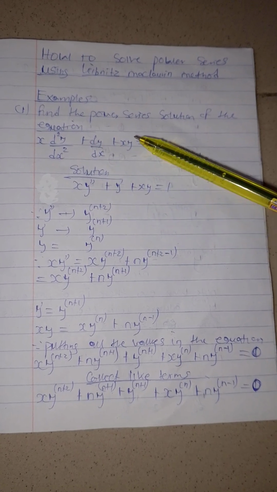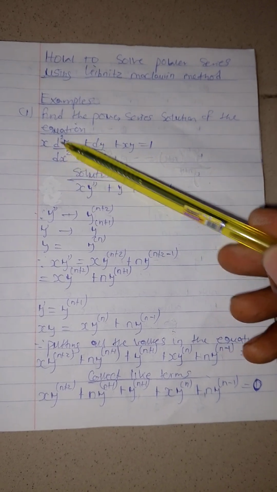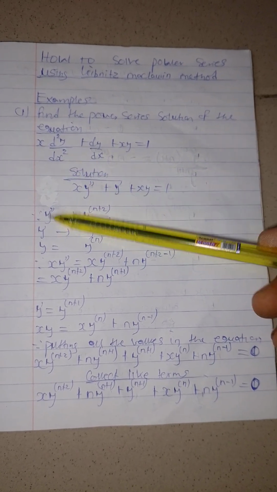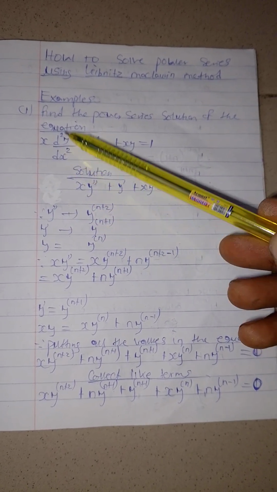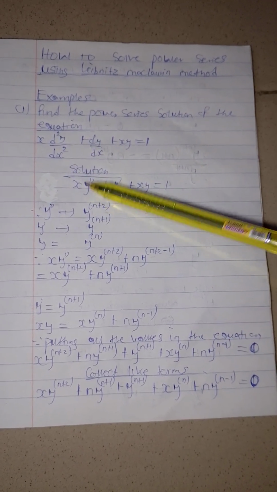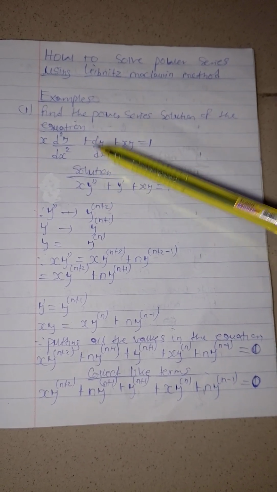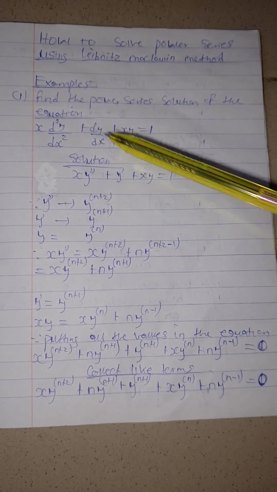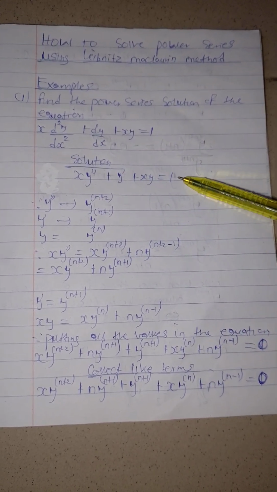Now, in power series, d²y/dx² is being represented as what? y prime prime, and dy/dx is being represented as what? y prime. So that becomes x y prime prime plus y prime plus xy is equal to 1.